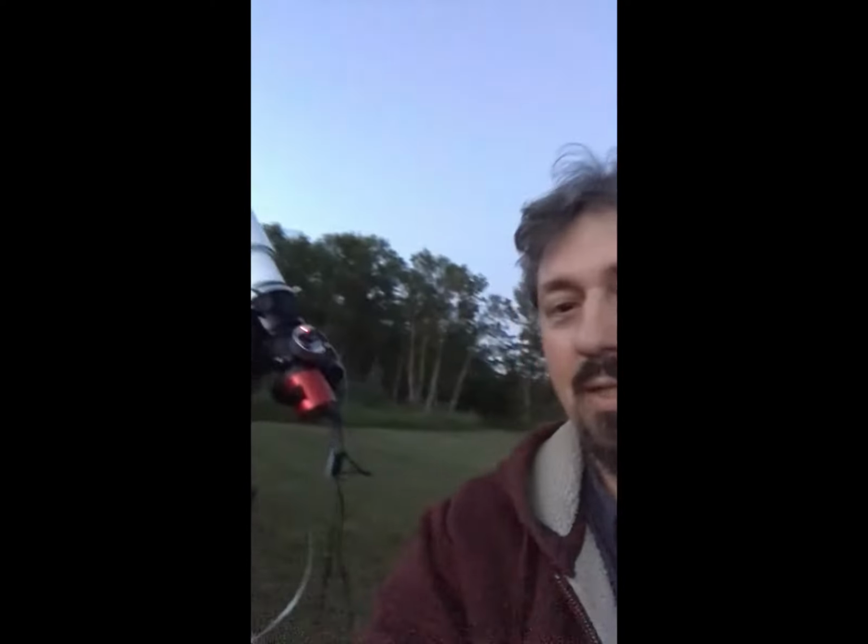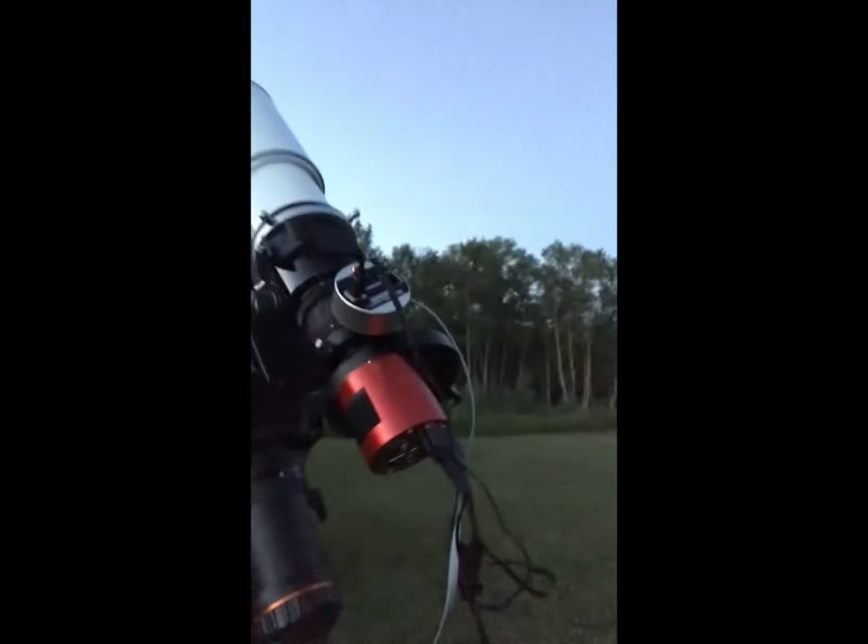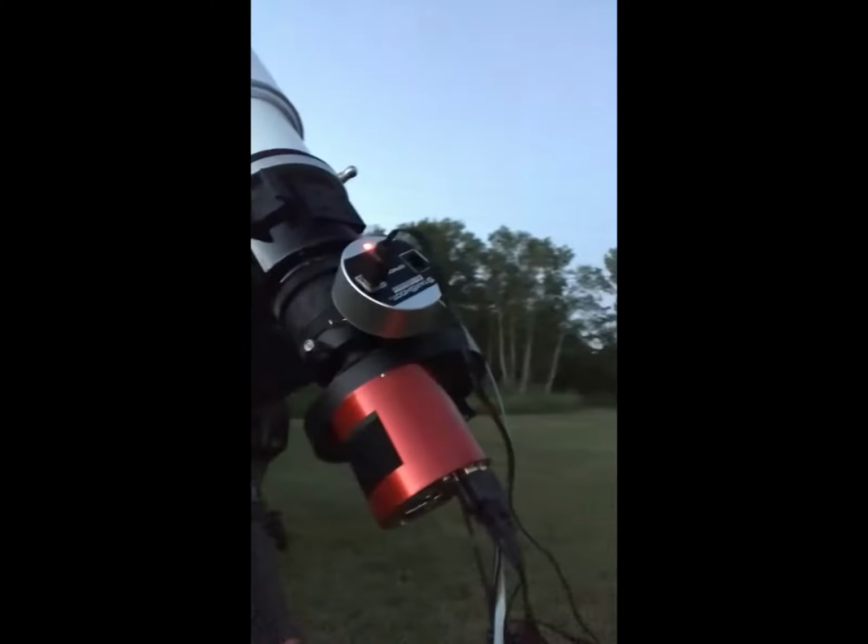Tonight I'm going to be using the ASI 1600 monochrome with an ASI filter wheel and an ASI off-axis guider. My target is NGC 6559. Oh, there's mosquitoes out here. Anyways, let's see how I do.